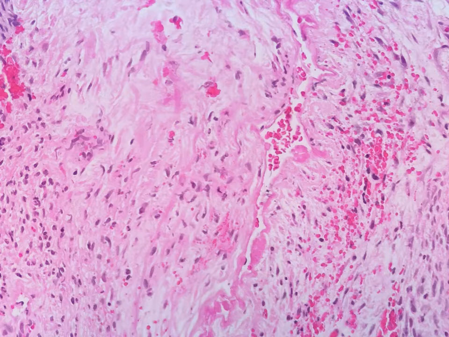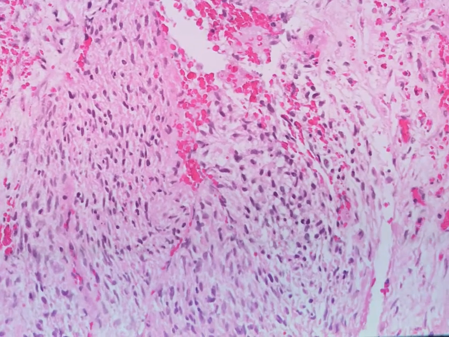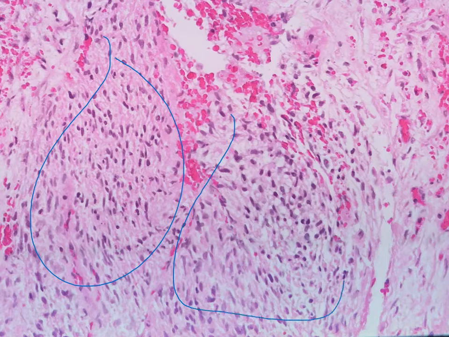At this area you can see just stromal cells, which consist of lots of fibroblast-like cells here and there, including this area. You can see all of these are just the fibrocytes or fibroblasts, the stromal elements of the tissue.